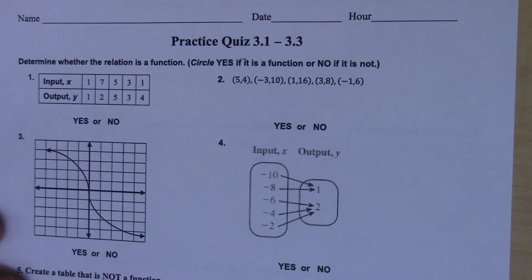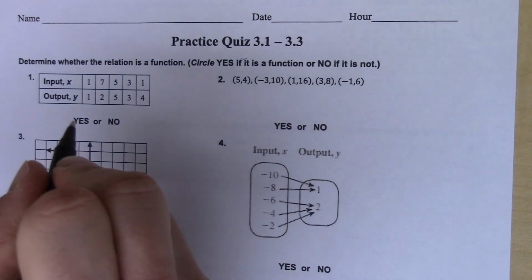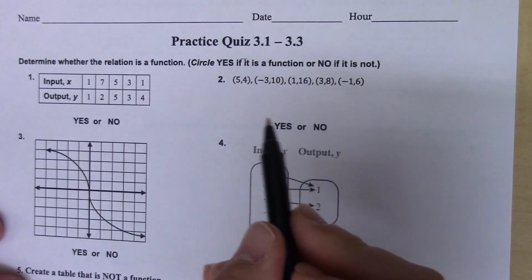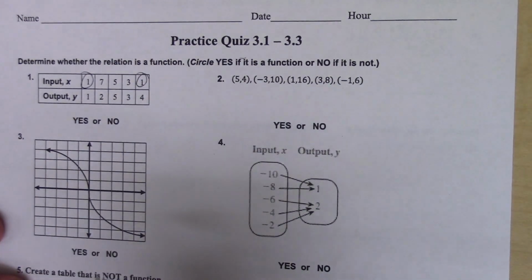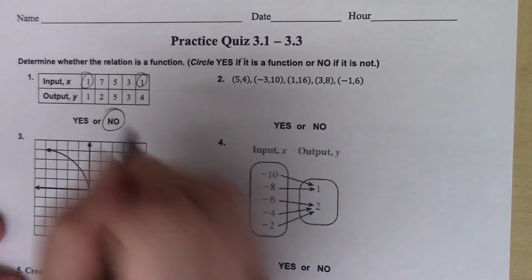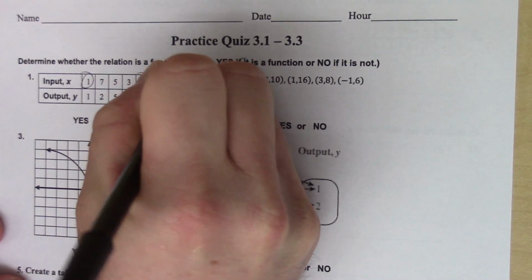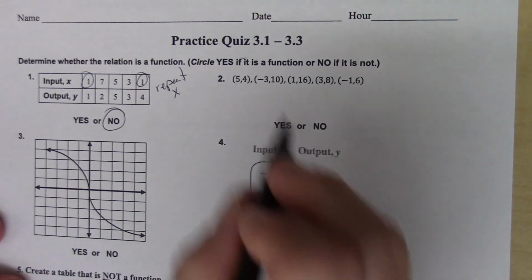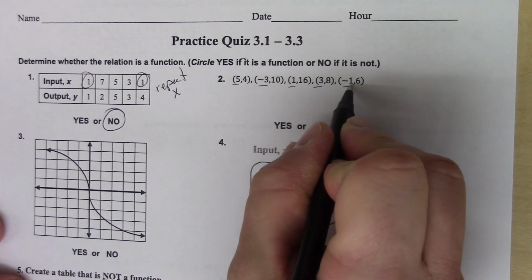So first of all, to determine whether a relation is a function or not, we've got multiple things we've got to think about. When it gives us a table, it's just a matter of not having a repeating x value, which is actually the same for points. So right here, I have a repeating x value, so the answer is no. You do not need to write why, but I'm going to tell you, because a repeat x is why it's no. Versus here, 5, -3, 1, 3, and -1.